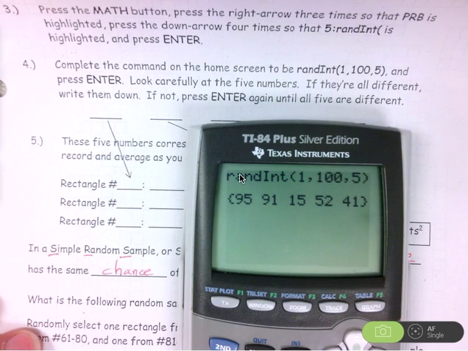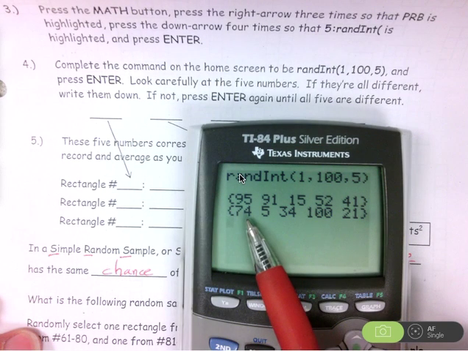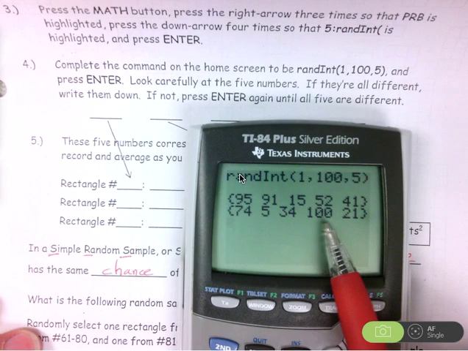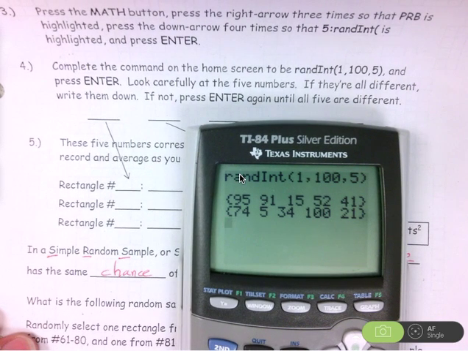So again, every sample of size 5 has the same chance of being selected. In this sample, I got rectangle number 74, rectangle number 5, rectangle number 34, number 100, and number 21. So every group of size 5 has the same chance of being selected.